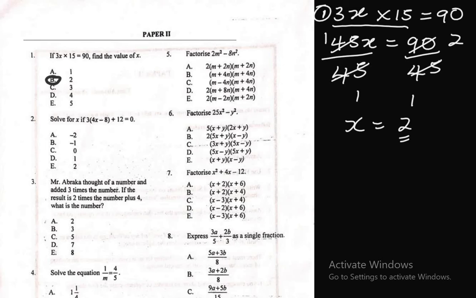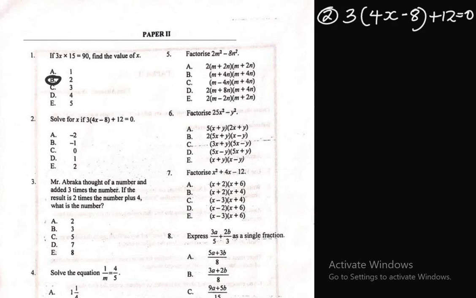Question number 2. Question 2 says, solve for x if 3 bracket 4x minus 8 close bracket plus 12 equal to 0. So what we need to do is to break the bracket by using the 3 to multiply each term in the bracket. So 3 times 4x will give us 12x minus 3 times 8 is 24, plus 12 equal to 0.